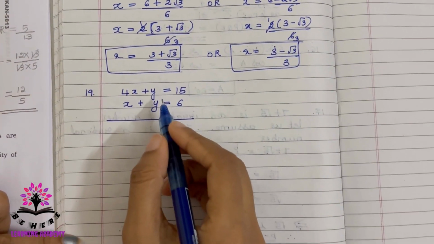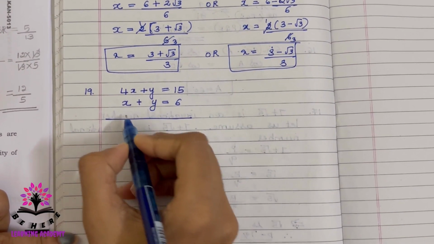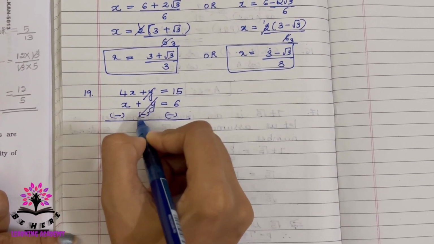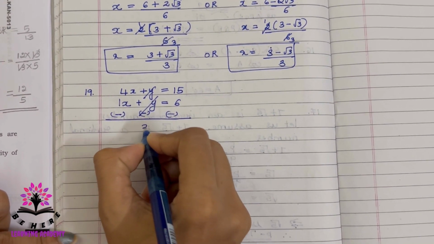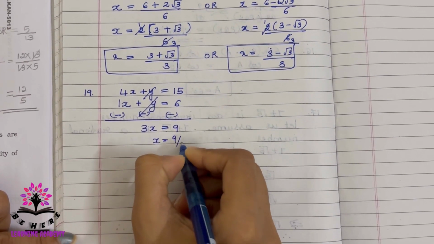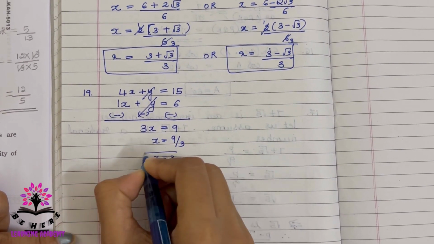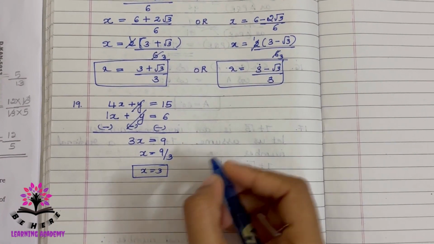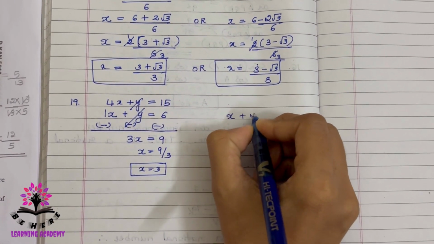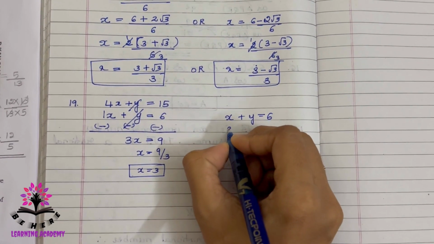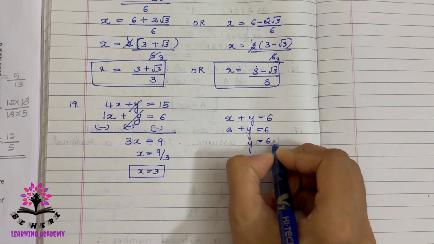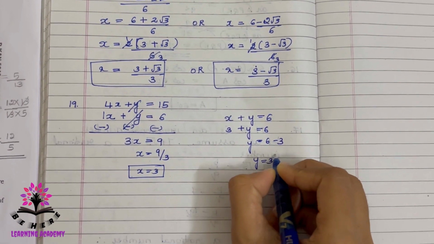Next question is, solve the linear equation by elimination method. So first let us change the sign here. Minus, minus and minus. y gets cancelled. 4 minus 1 is 3x will be equal to 15 minus 6 is 9. So x is equal to 9 by 3. So x is equal to 3. Now we have to find out the value of y. I will substitute in equation number 2. x plus y is equal to 6. We know that x is 3. So y is equal to 6 minus 3. So y is equal to 3.